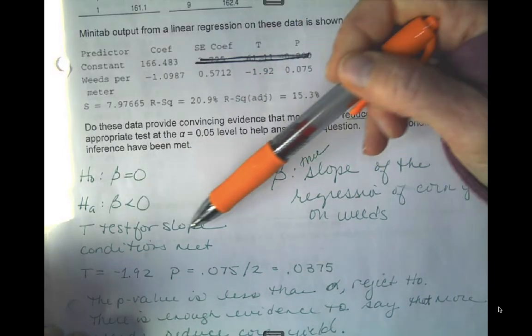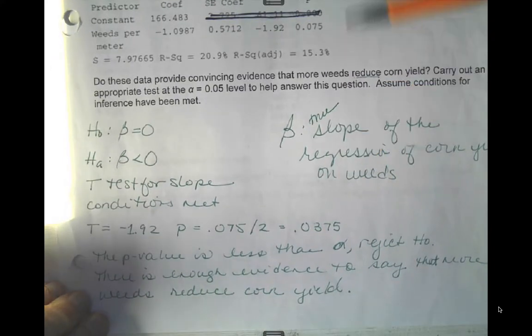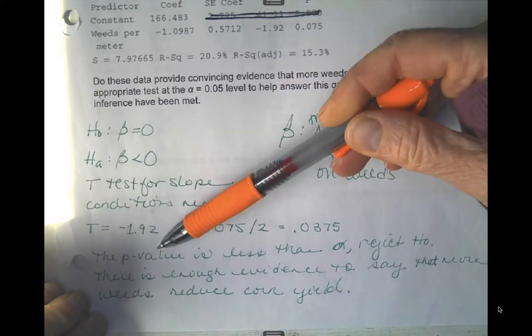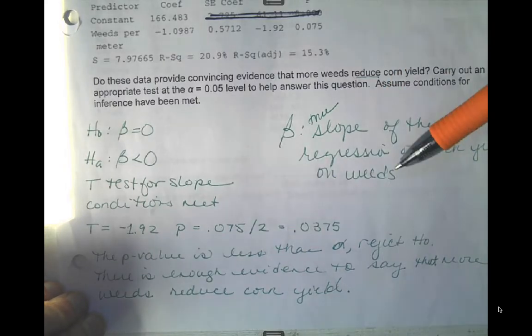If this is a t-test for slope, I said the conditions were met. I just took the t straight from there. I took the p-value, divided it by 2, got that there. It told me here to use 0.05, so the p-value is less than alpha. Reject H0. There's enough evidence to say that more weeds reduced corn yield.